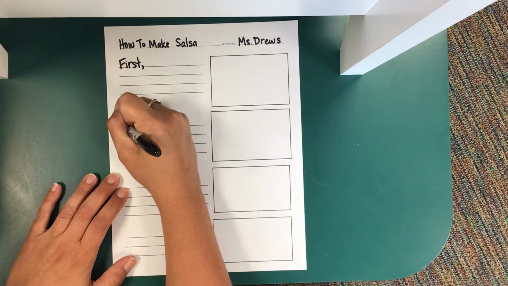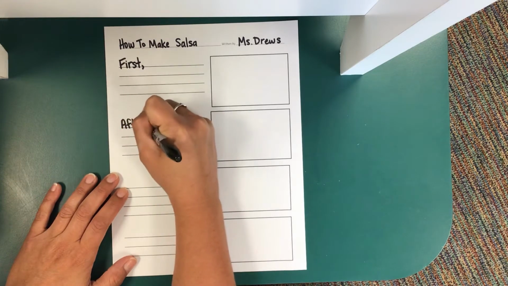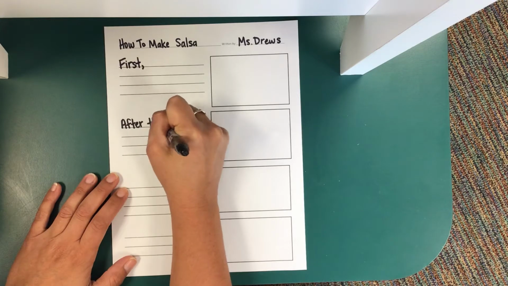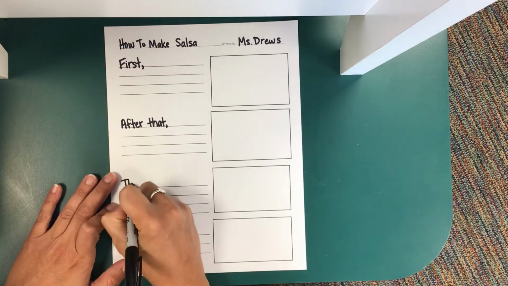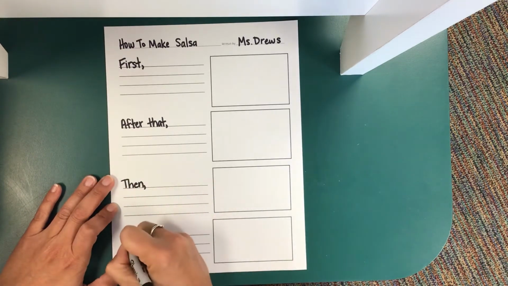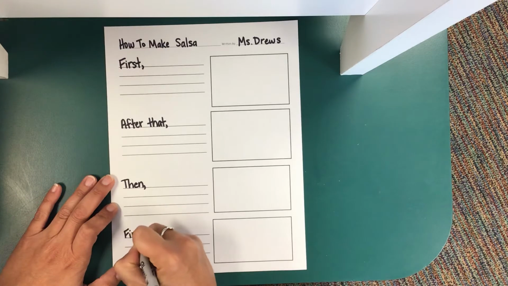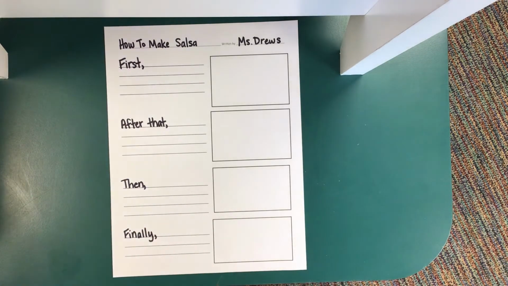Okay, I think after that I'll just put after that. And then blah, blah, blah. I think I'll do then. And then blah, blah, blah. And then I think I'll end it with finally, or you could do something like at last or something like that. So now I've got it all set up and I've got my time order words ready.